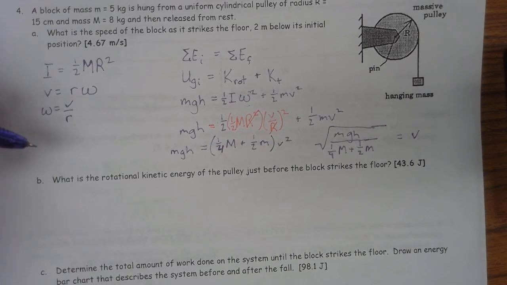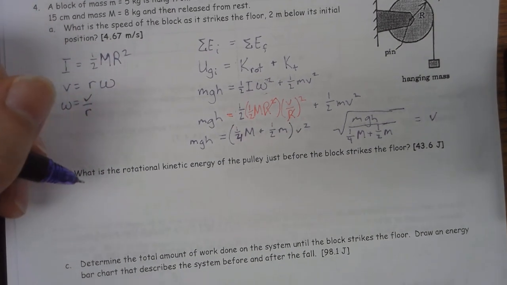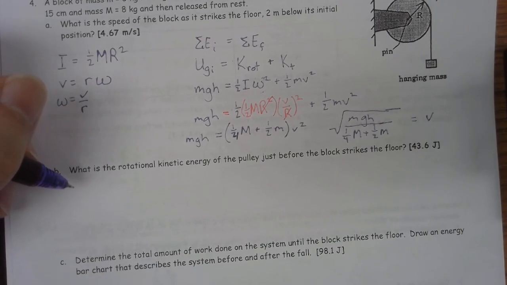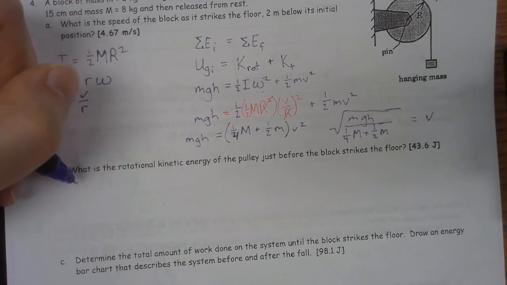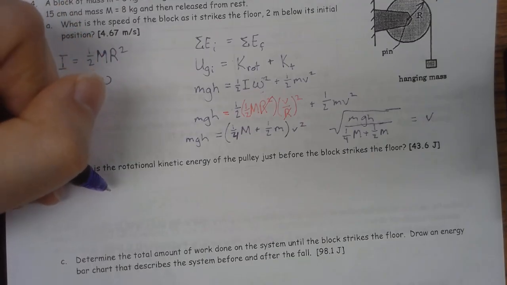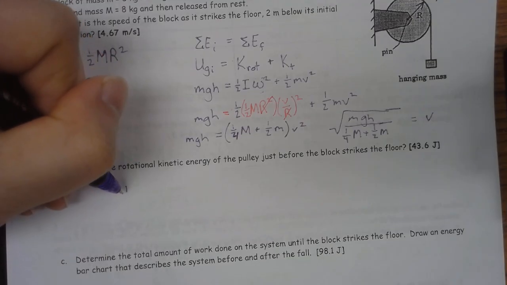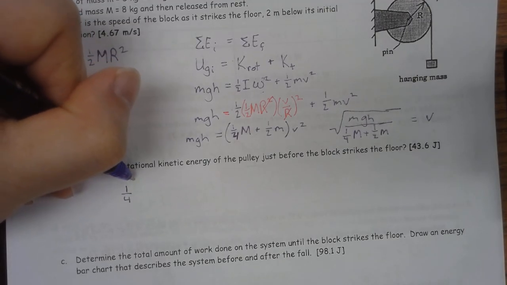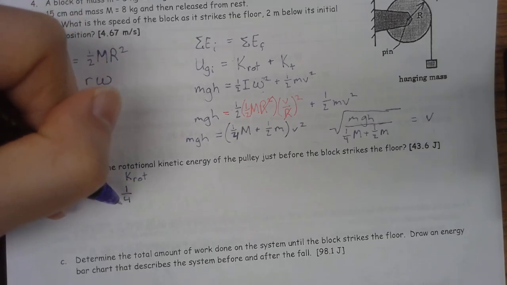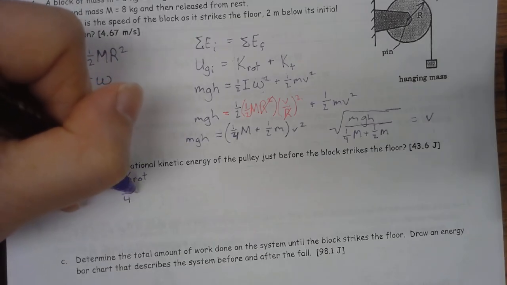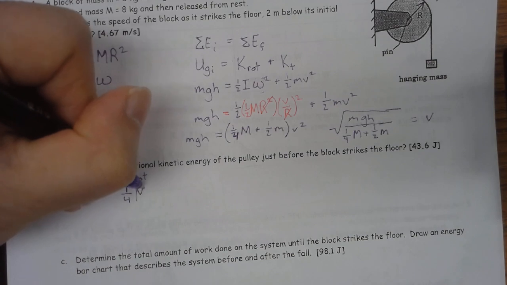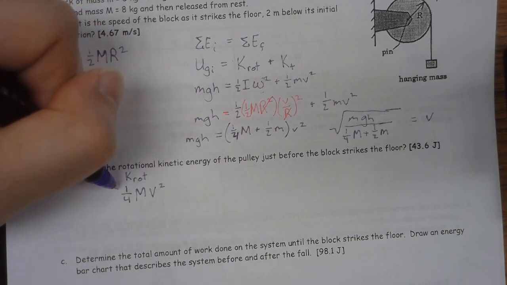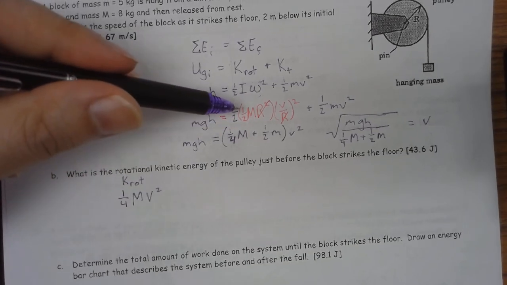All right. Part B. How do I find the rotational kinetic energy just before the block strikes the floor? What is the rotational kinetic energy of the fluid just before the block strikes? Can you just take one thing and compare it to the other? When we said K rotation and we plugged things into it, we said I omega squared, and when we plugged things in, we got 1/4 m v squared. Okay? It's up here in red, right?